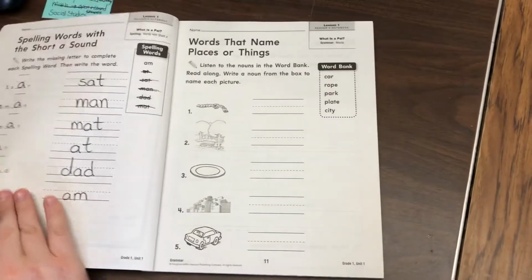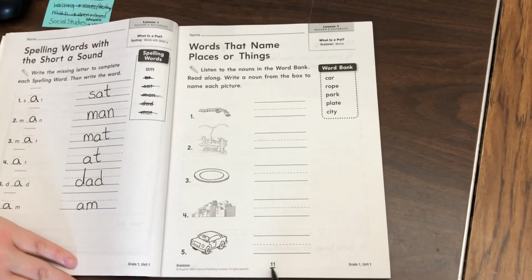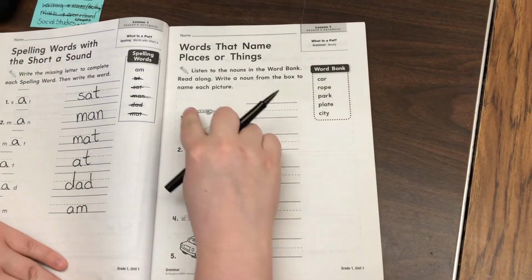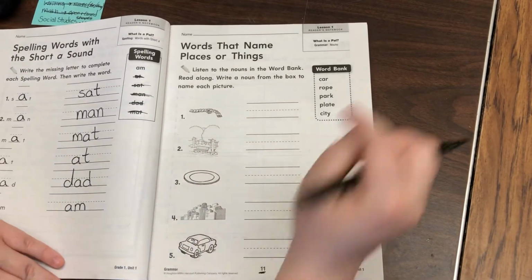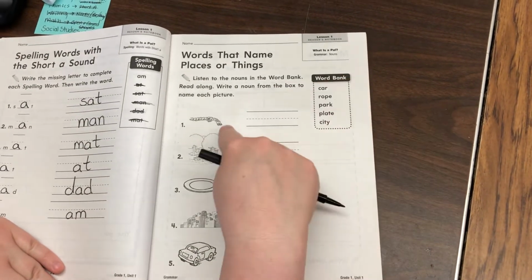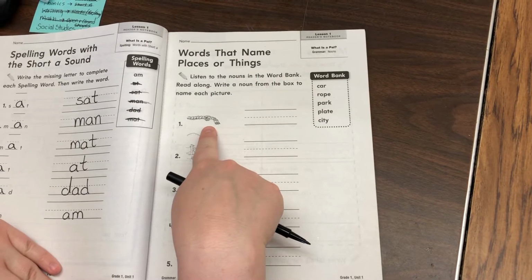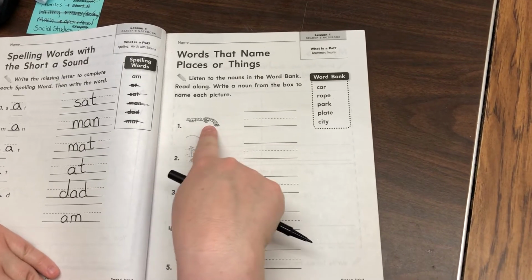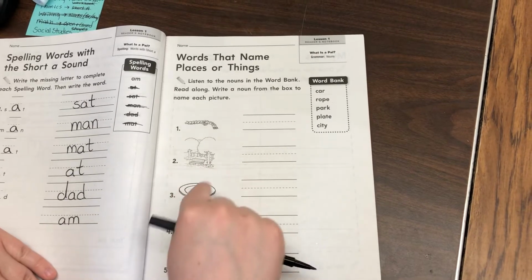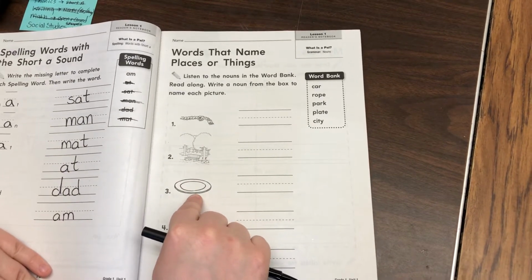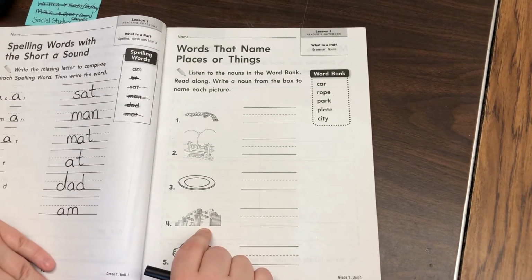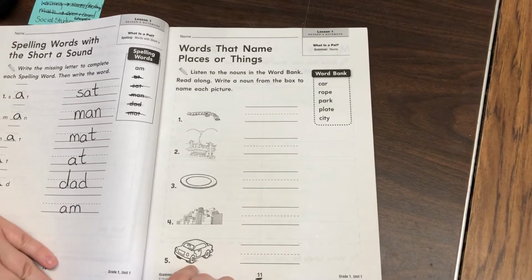All right, now we're on page 11. It has a bunch of pictures and numbers 1 through 5, and it also has a word bank. So let's look at what these are. Rope, a park, a plate, a city, and a car.